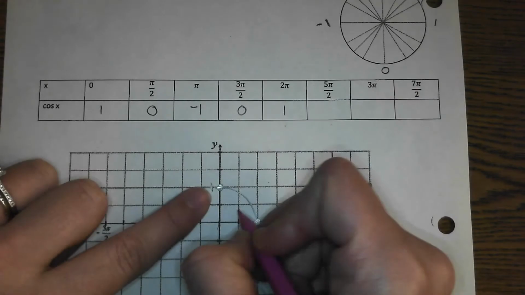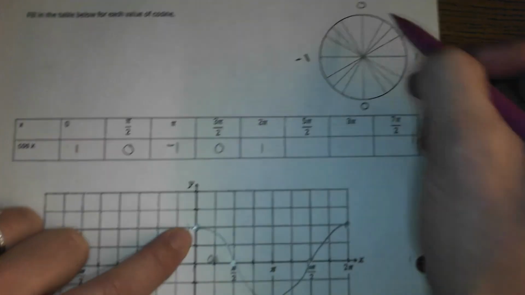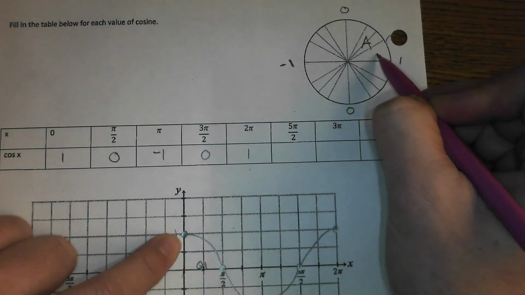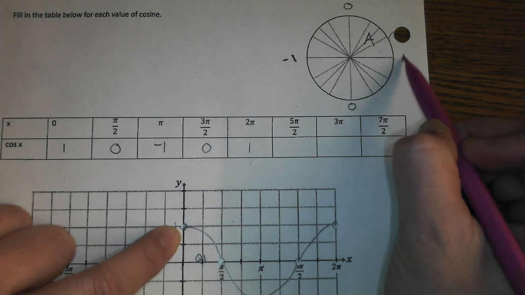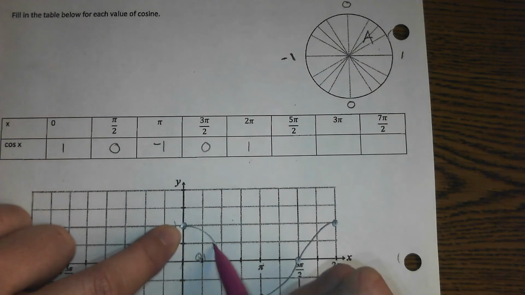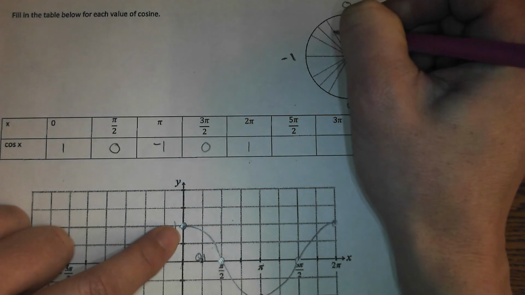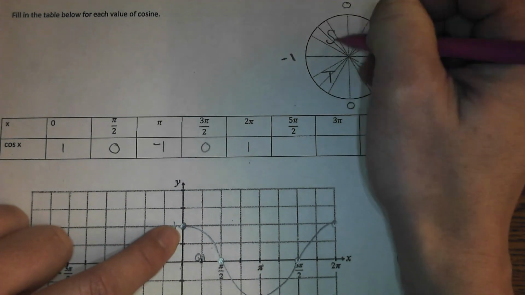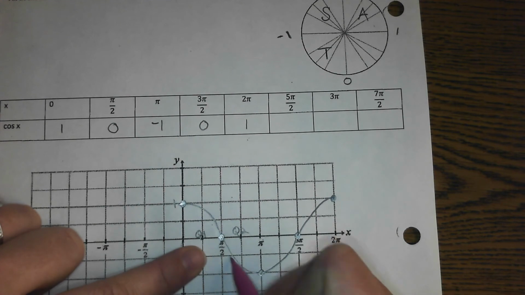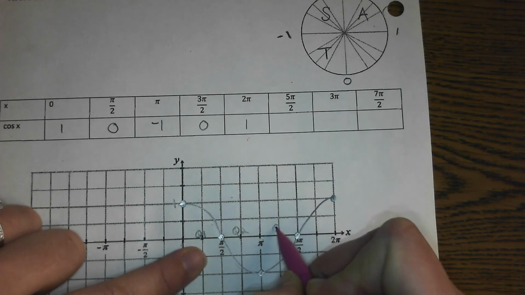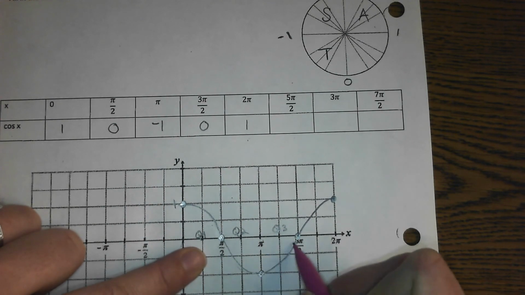But do you see again through quadrant 1 where cosine is positive, because all things are positive? It's above the x-axis, but it is decreasing from 1 down to 0. Yes? In the second and third quadrants, cosine is negative. That's why here in quadrant 2 we are underneath the x-axis, and in quadrant 3 we are still underneath the x-axis and negative.